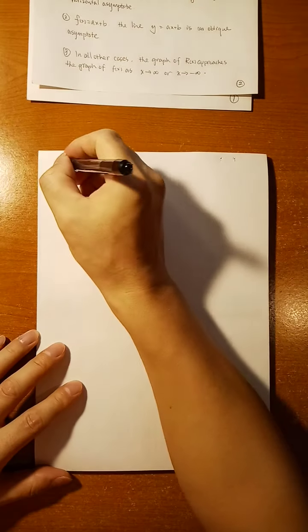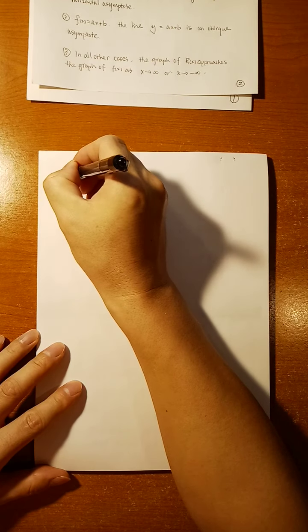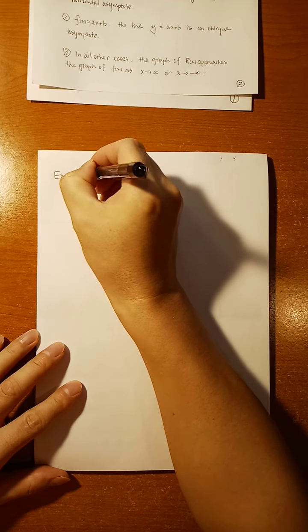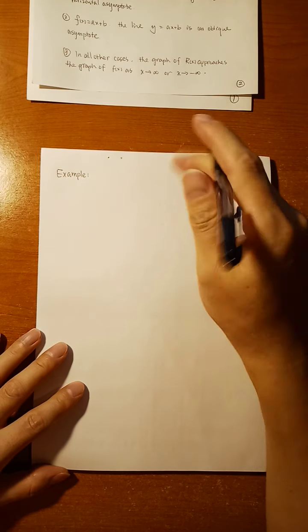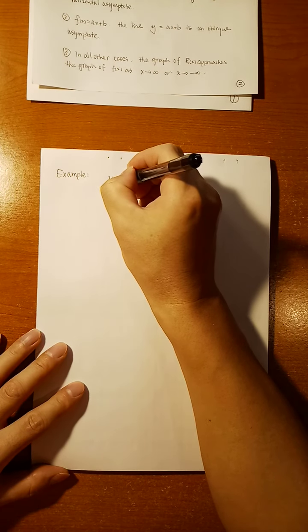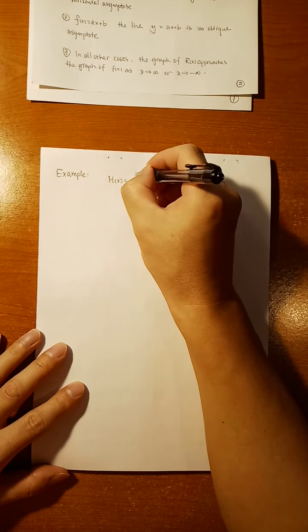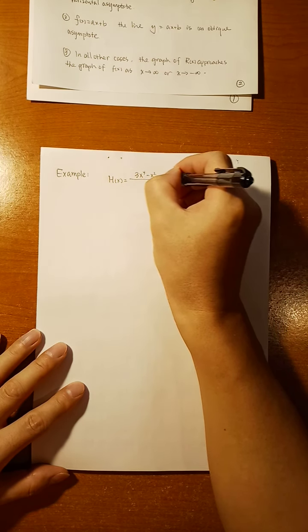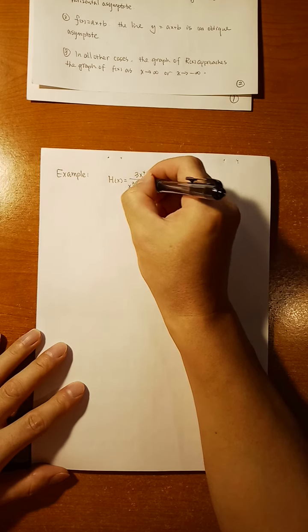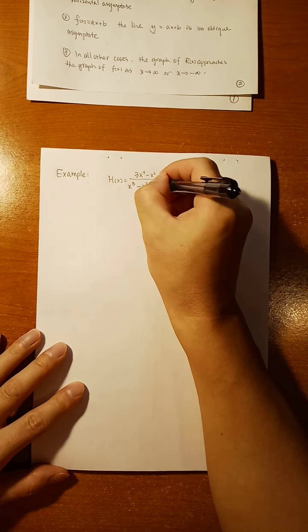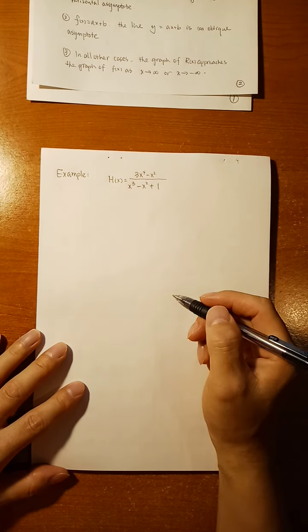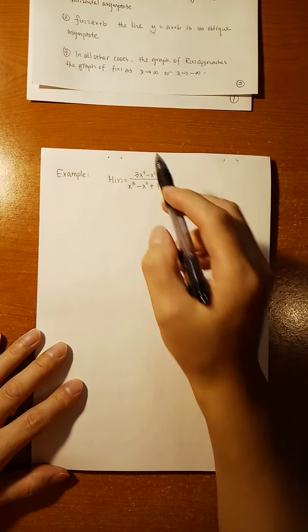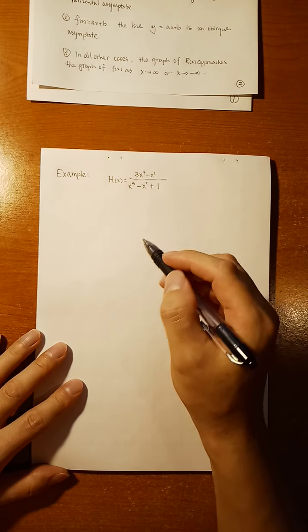Okay, let's see an example. Let's check this rational function: 3x to the 4 minus x squared over x cubed minus x squared plus 1. It's improper because the degree of the numerator is 4 and the degree of the denominator is 3.